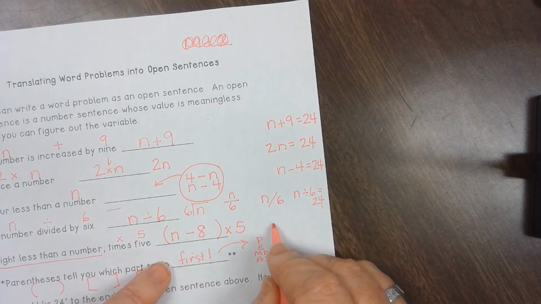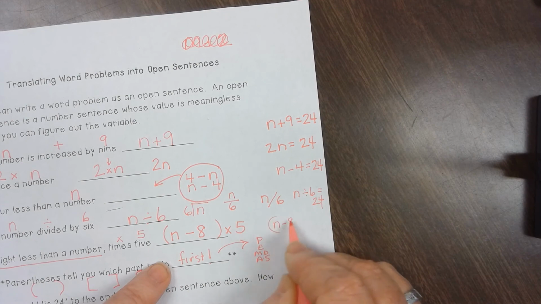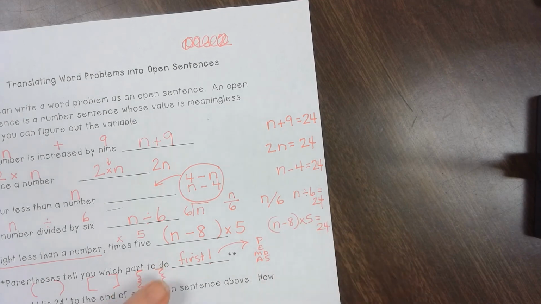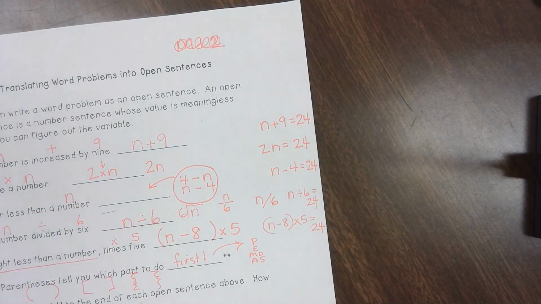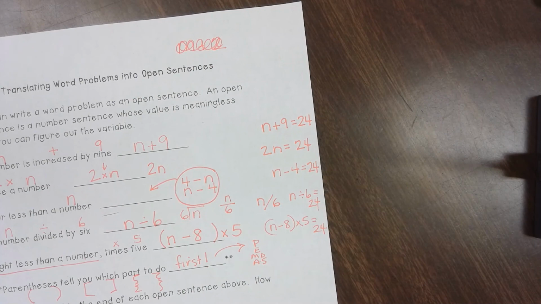This is a PEMDAS one. n minus 8 times 5 equals 24. We're not solving them. That's not our job today. Our job is writing the expressions.